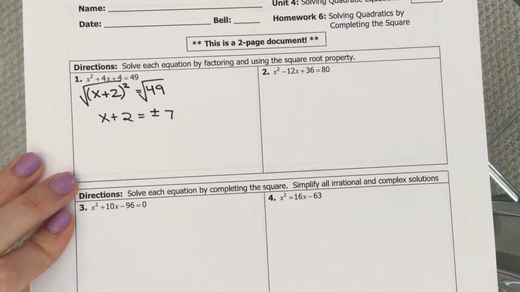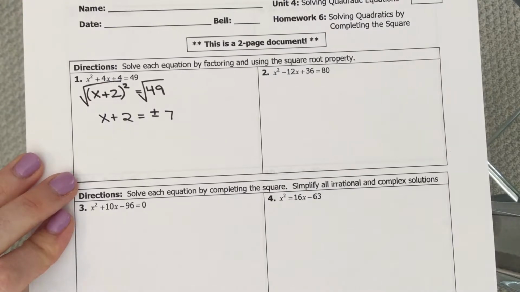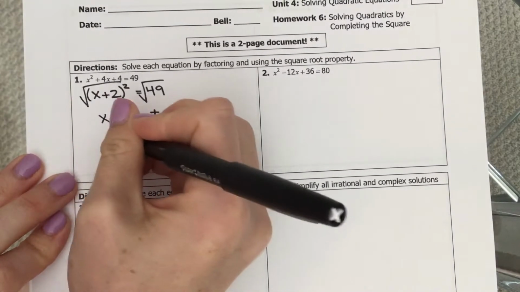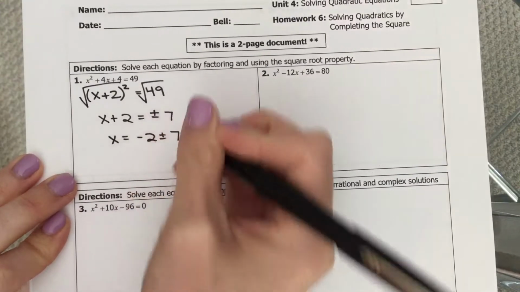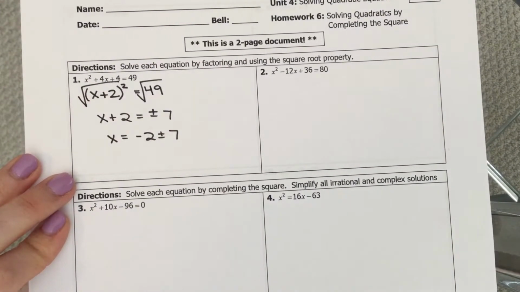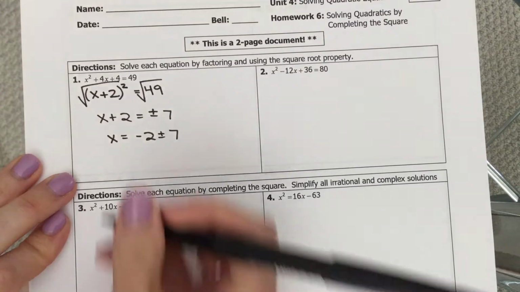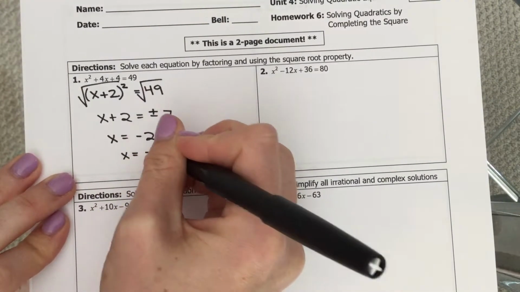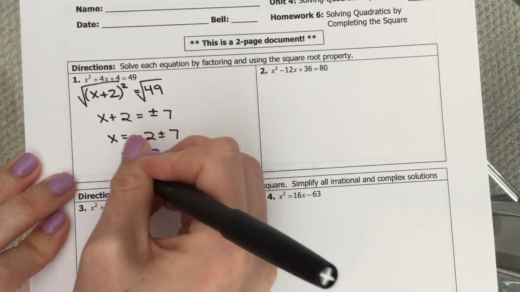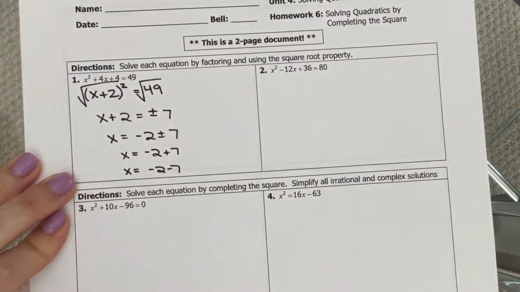Then you would simplify by subtracting the 2 from the left-hand side. So you get the x by itself by subtracting 2, and then you have plus or minus 7. This one gives you 2 different values. So x equals, the first one is negative 2 plus 7, and the second one is negative 2 minus 7.